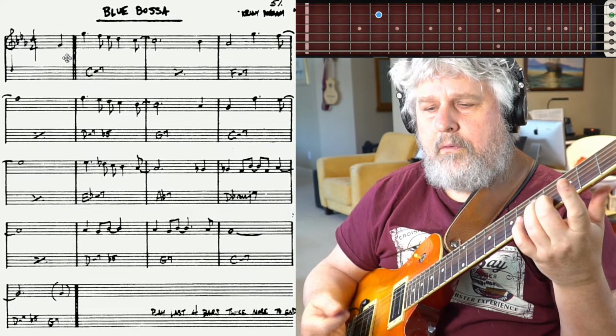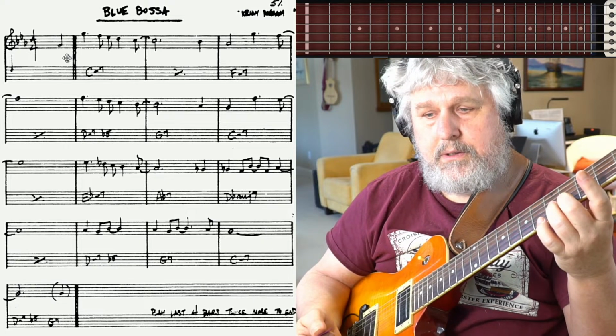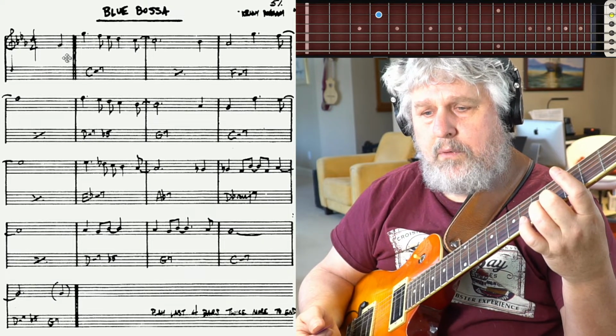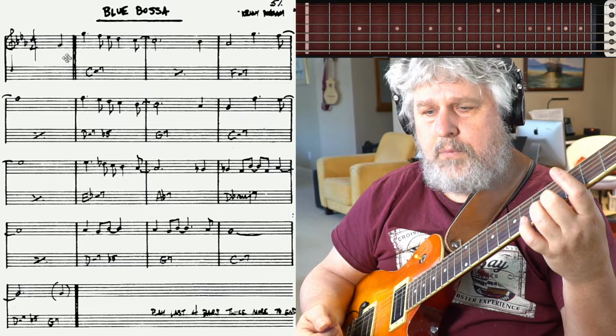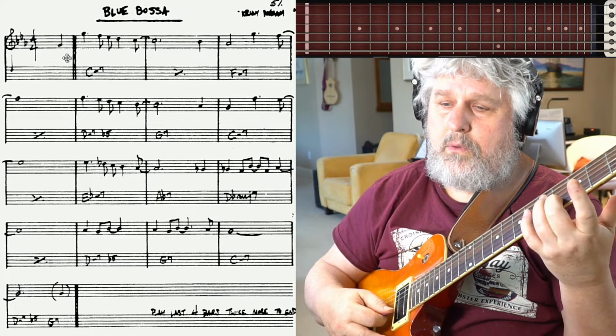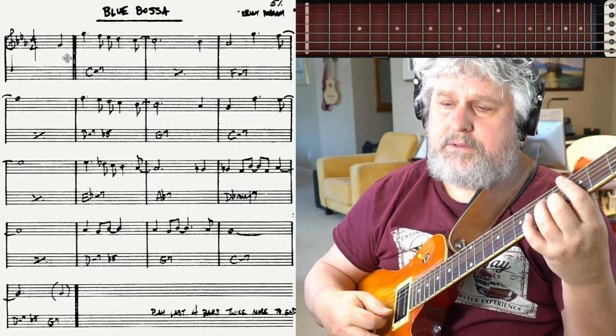And now we're at the modulation, and now we're going to move down from the note of E flat.